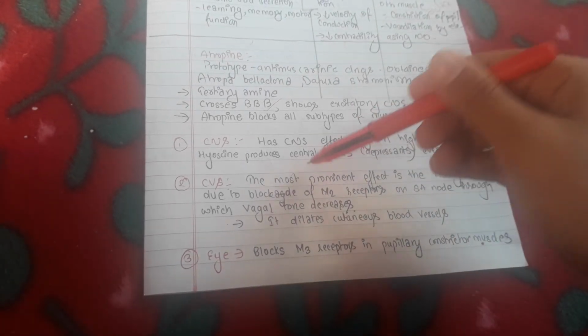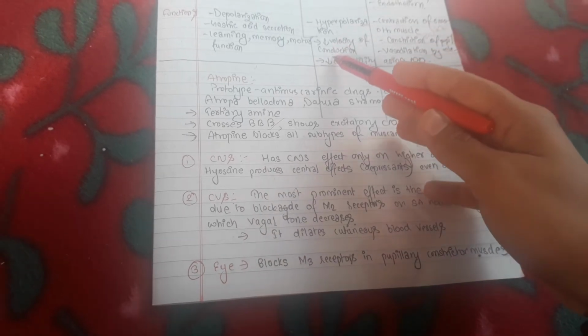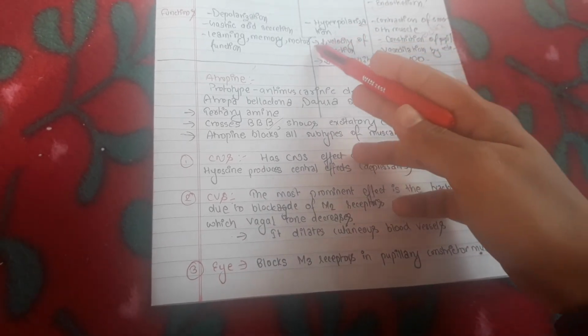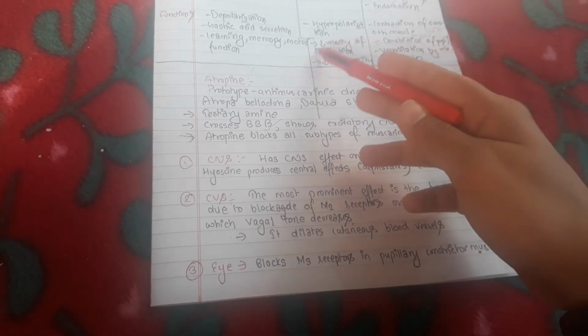Obviously, if atropine blocks the muscarinic receptors, which are usually used to decrease the velocity of conduction and contractility, and if it has blocked that, then obviously we are going to get an increase in the blood pressure or increase in the contractility, that is tachycardia. It also dilates the cutaneous blood vessels. It decreases the vagal tone.